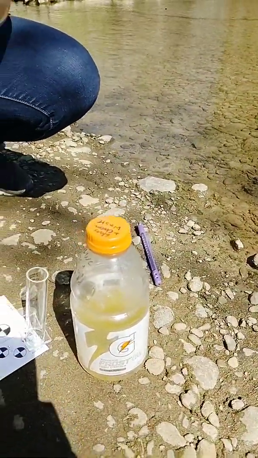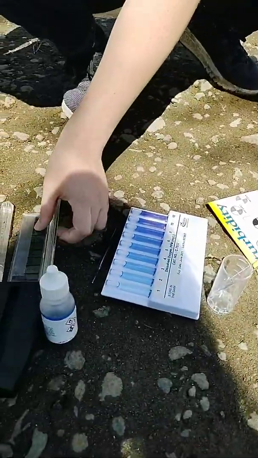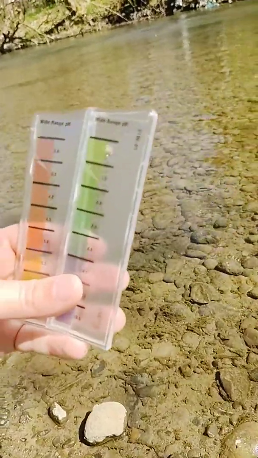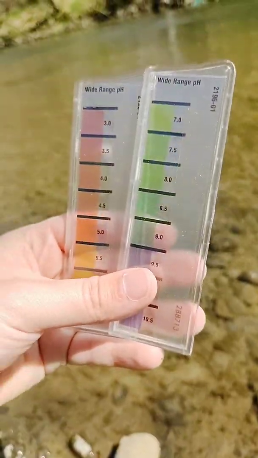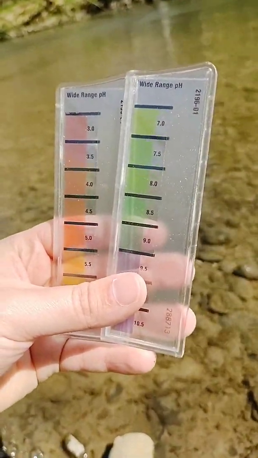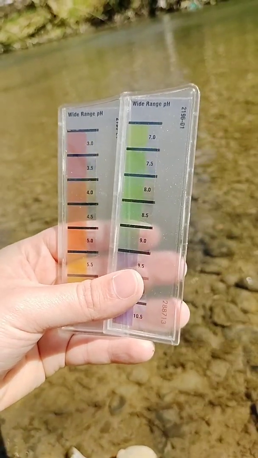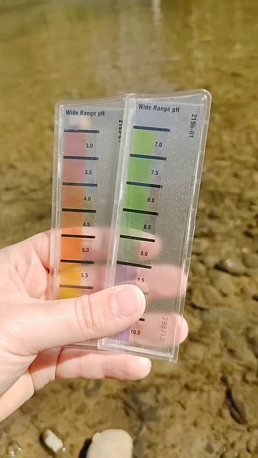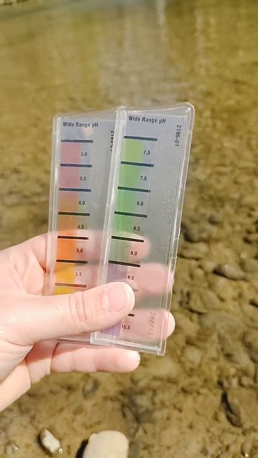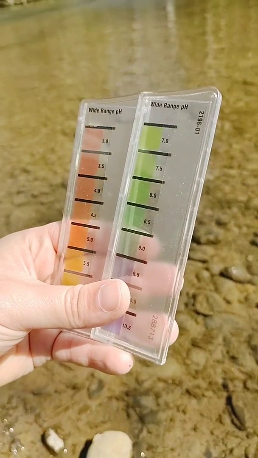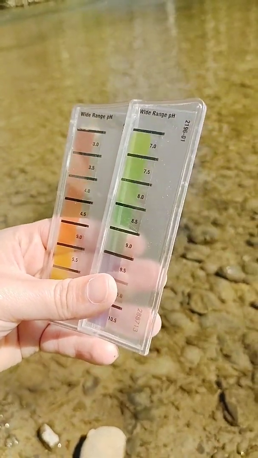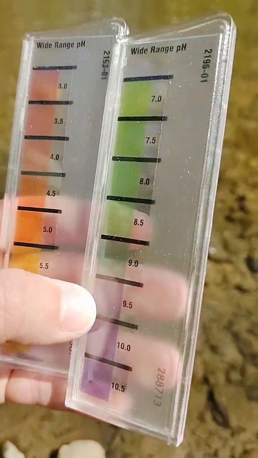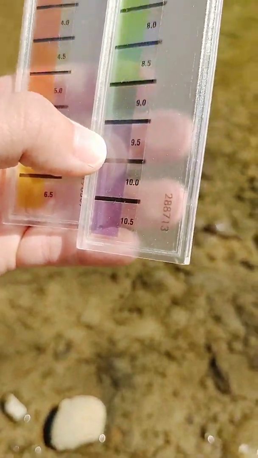We're going to go on to the next test, which is pH. Here are our indicator slides we'll be using. A pH value shows the intensity of acid or alkaline conditions. In general, acidity is a measure of a substance's ability to neutralize bases, and alkalinity is a measure of a substance's ability to neutralize acids. To get an idea of what these numbers mean, I'll give you some examples. Battery acid is considered a 1, which is extremely acidic. It's not even on our wide range slides here.